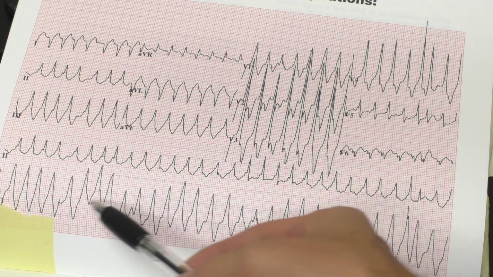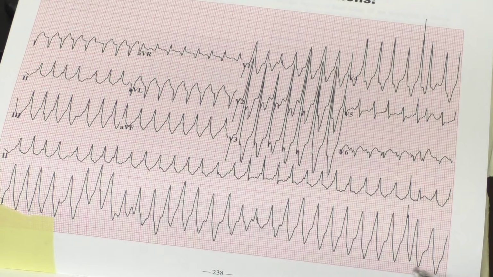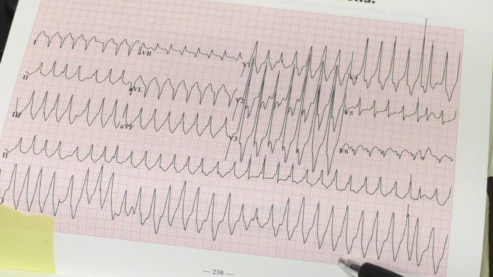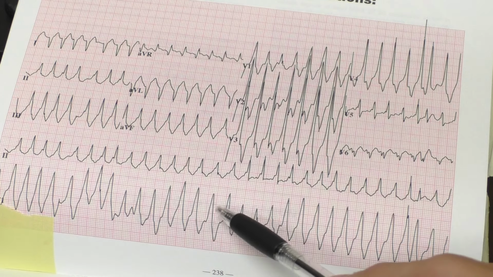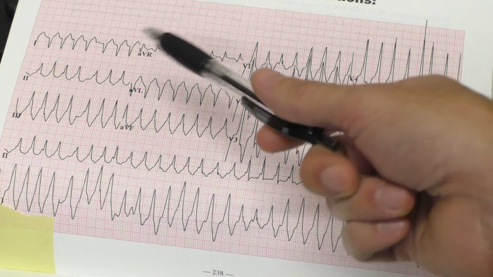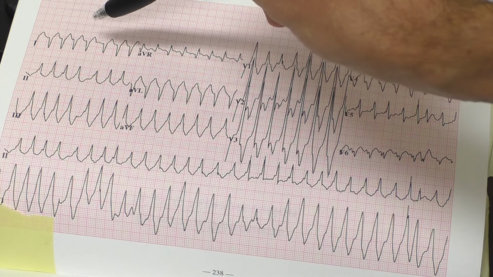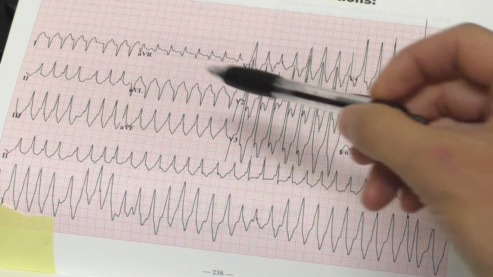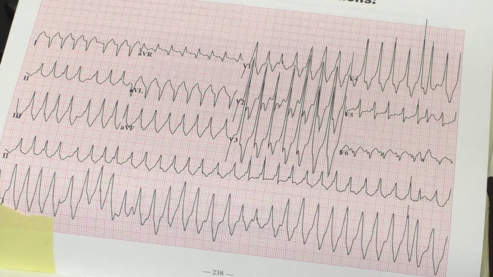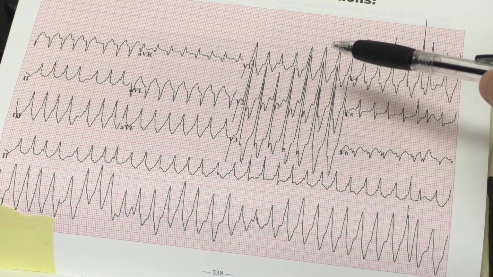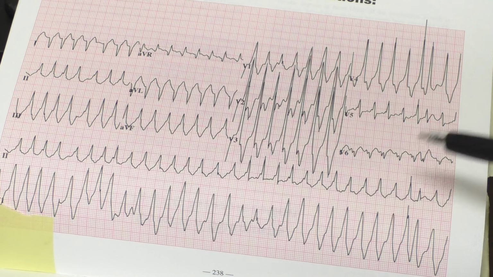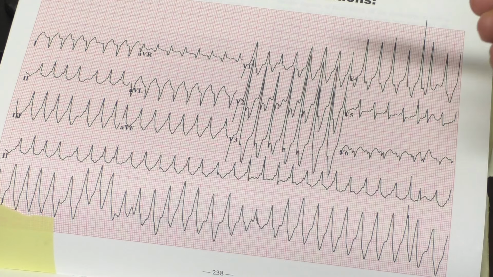And I don't see any P waves. And it's very irregular. I would call this AFib with RVR at 180. Looking at the axis, it's down in 1, up in aVF, so right axis deviation. And then looking for ST elevations and depressions.